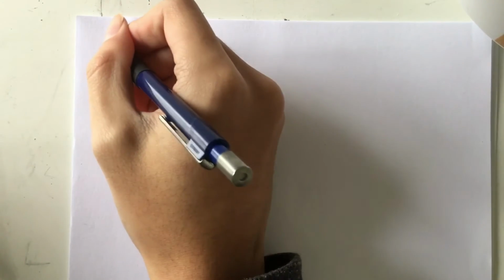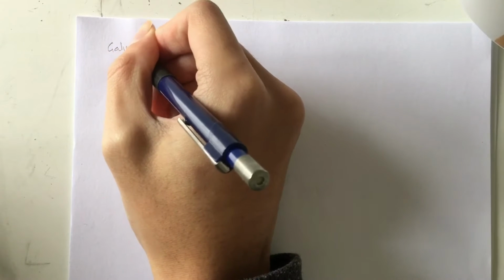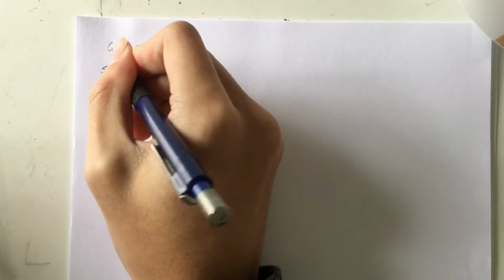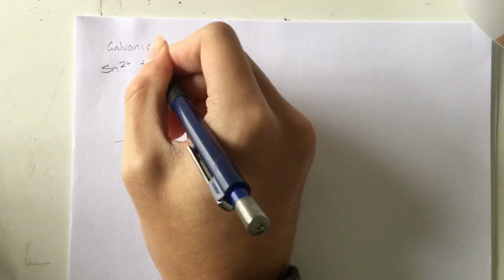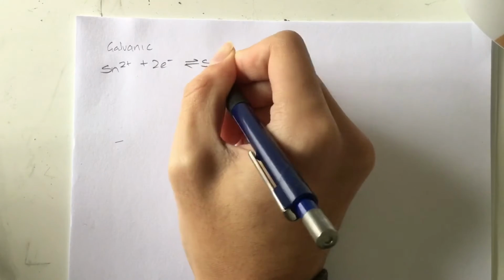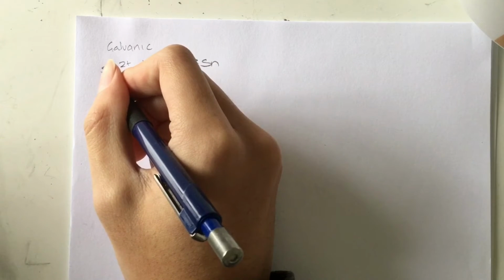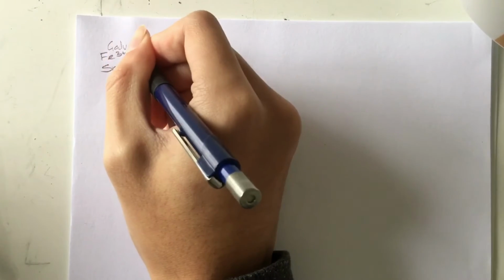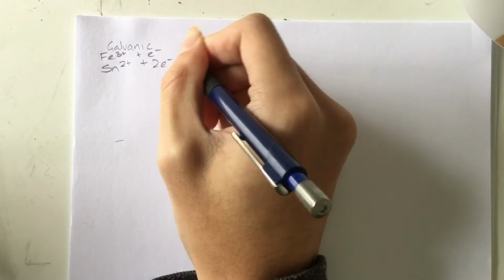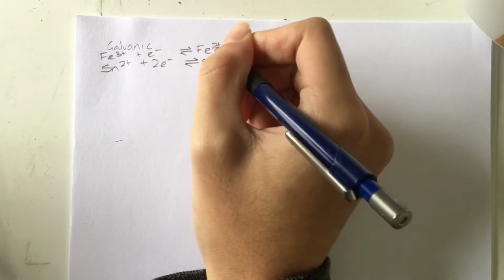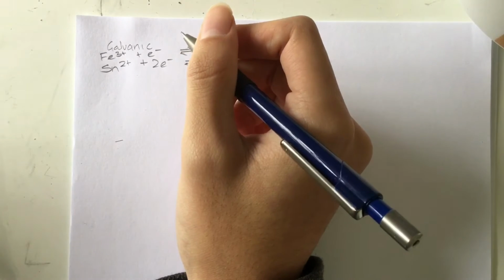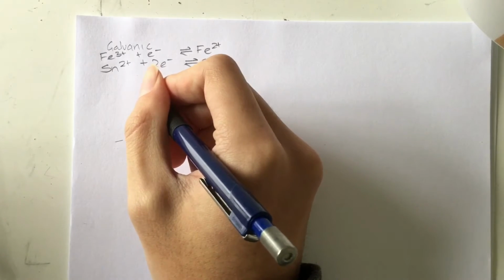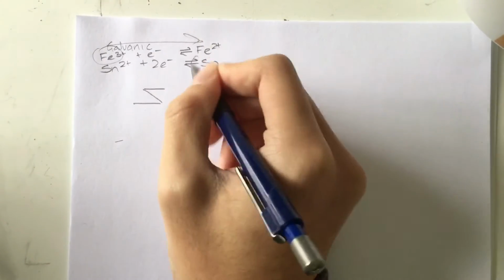To draw a galvanic cell and an electrolytic cell. For the galvanic, let's do tin. And I'm not going to do states because I'm cool that way. And we'll do iron. So in a galvanic cell, we're looking for a backwards Z. So this way and this way.